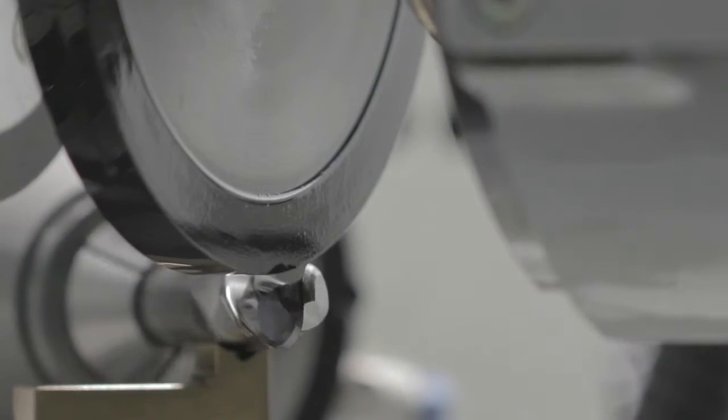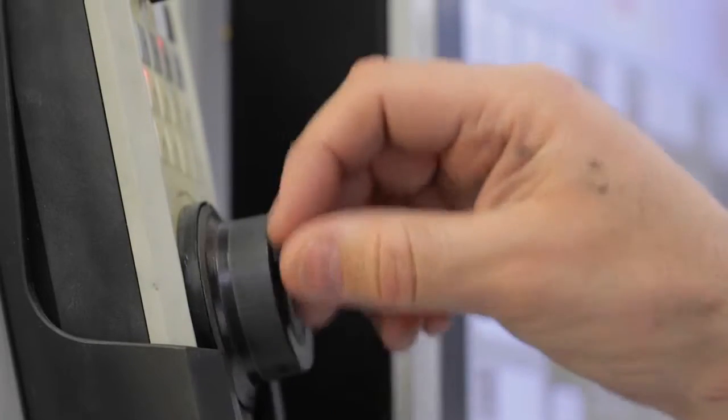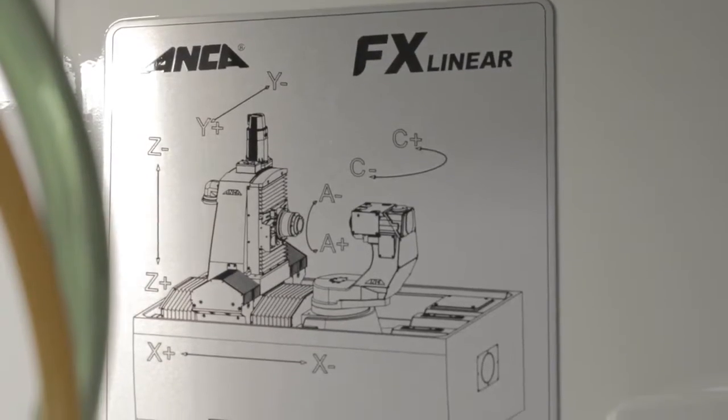ANCA's CNC machines are unique because we offer 9 axes capability across our range of tool and cutter grinders. Supplied as standard on our machines are 5 physical axes and 4 soft axes. These are the 5 physical axes.